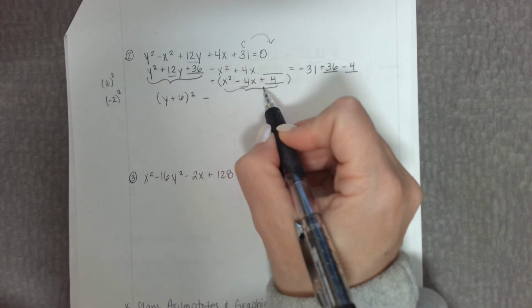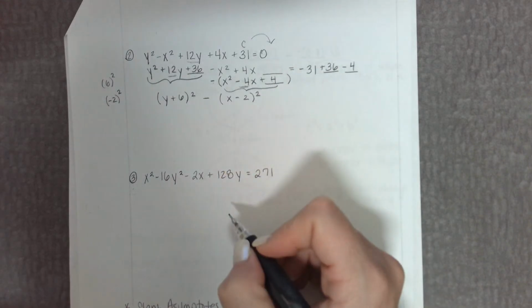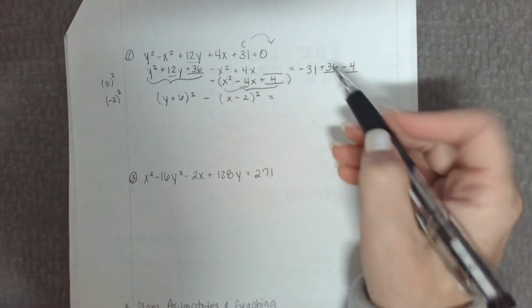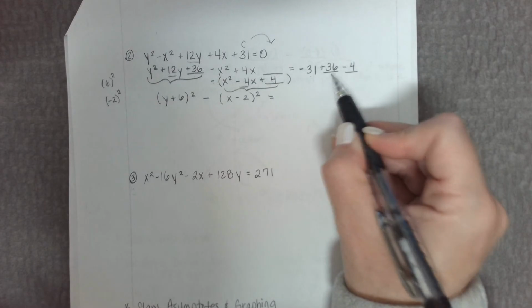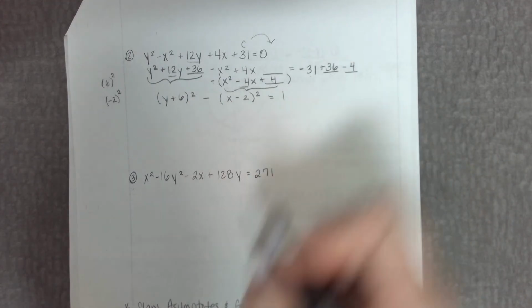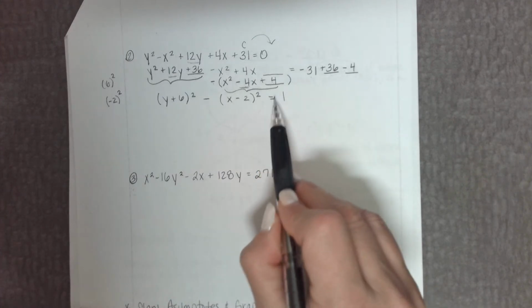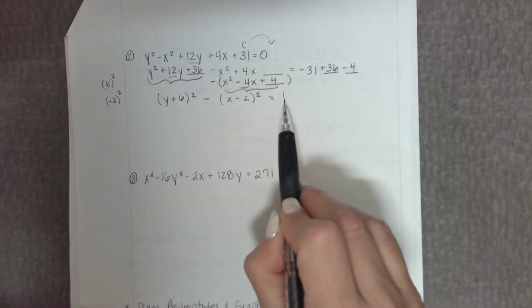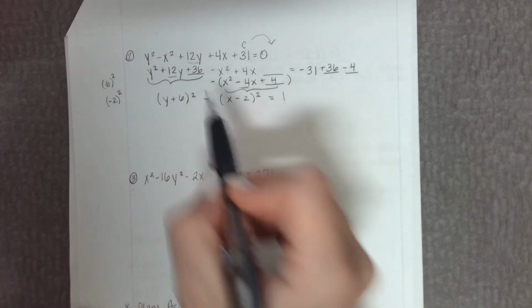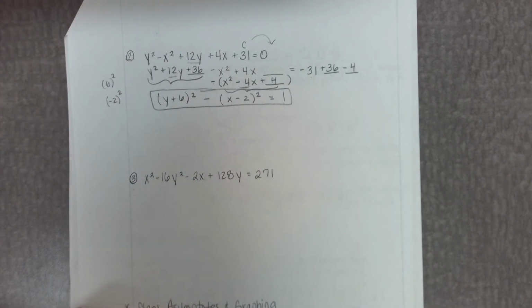And that would be negative 2, minus 2, minus 2. Okay, so that would be x minus 2 squared equals, okay, now if I add all of this up, negative 31 and positive 36 gives me 5, minus 4 gives me 1. So I look at my formula. I want to make sure this side is 1. As long as it's 1, I'm done. If it wasn't 1, then I would need to divide everything by whatever this number is so that it is 1. But it is 1, so that is my standard form equation for my hyperbola.